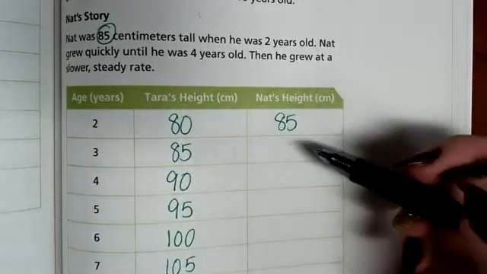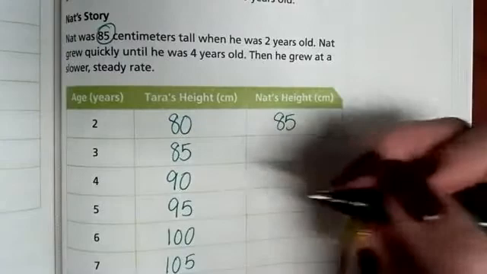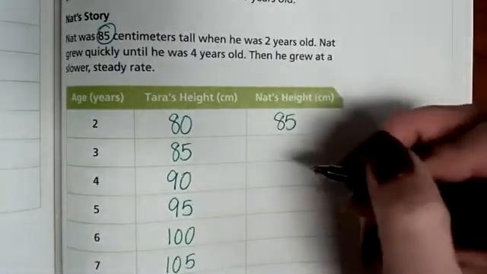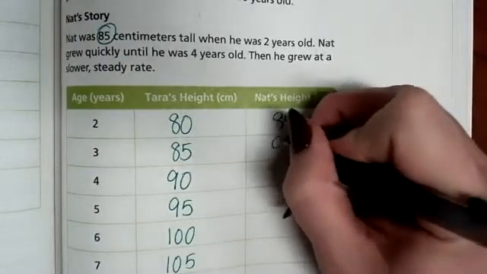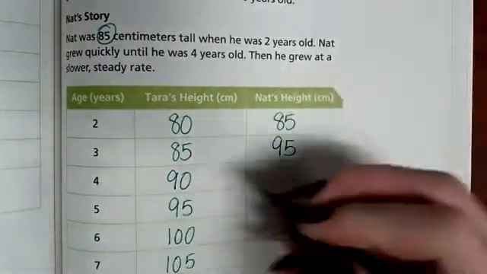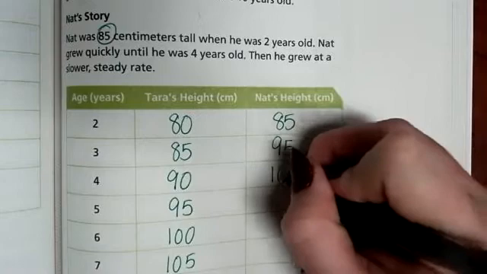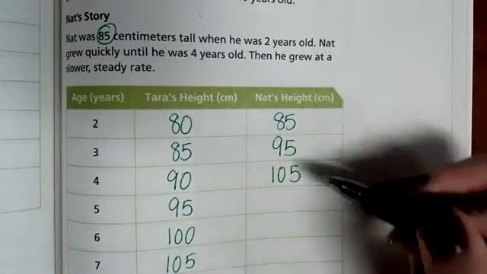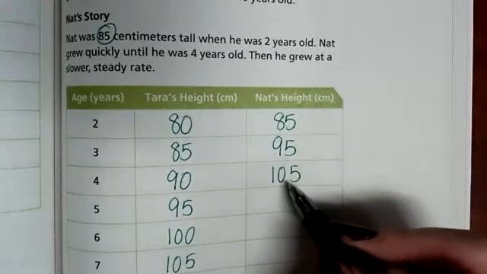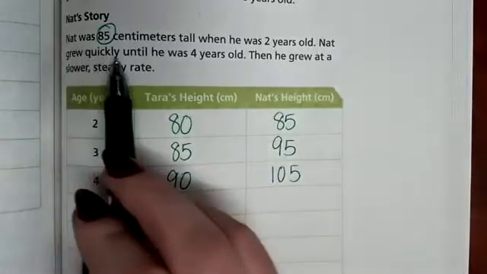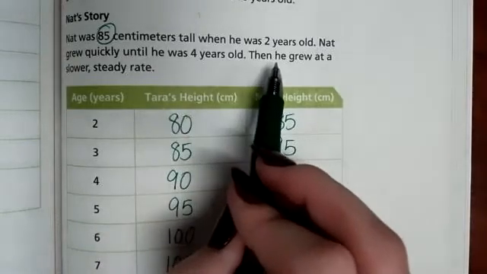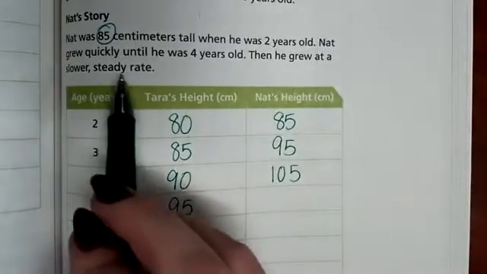Nat was growing quickly, so instead of jumping up by 5, I'm going to jump up by 10. If he started at 85, by 3 he was 95, and by 4 he was 105. So I'm jumping 10 each time. I stopped at 4 because in my directions it said that he grew quickly until he was 4 years old. After that, he grew at a slower, steady rate.